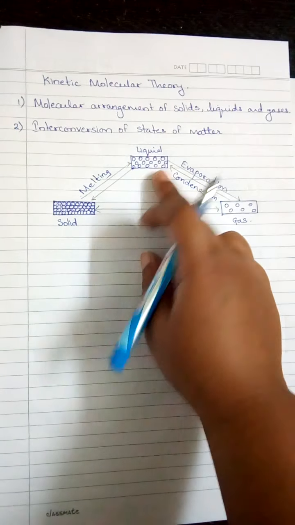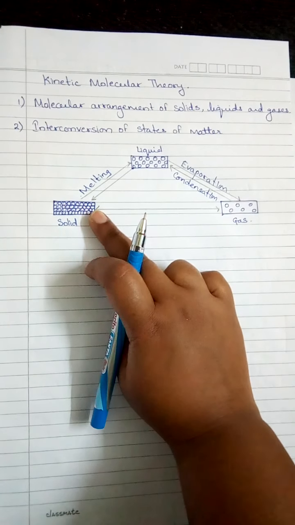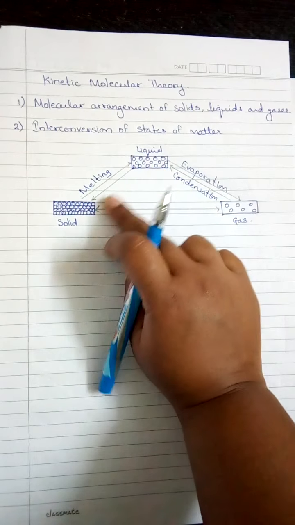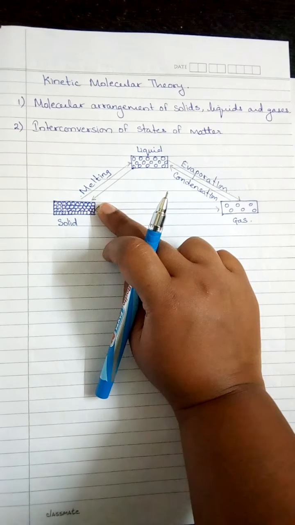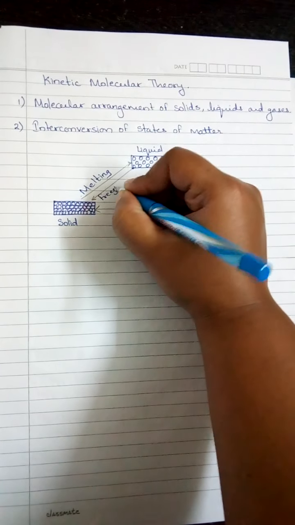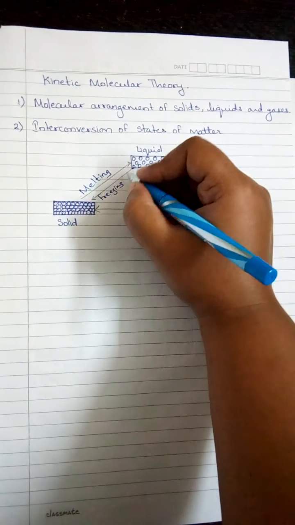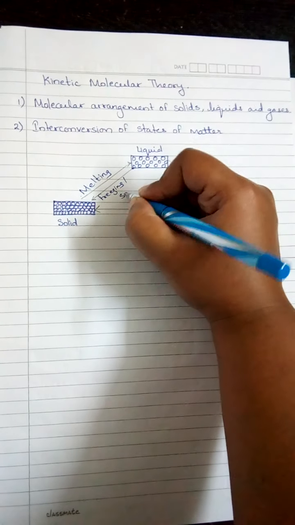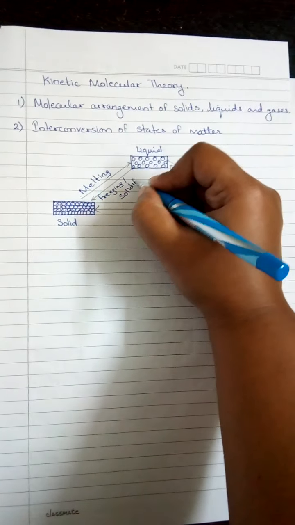Take a liquid, again cool it, like we take water and we freeze it. What will happen? It will change into ice, that is a solid form. So it is called freezing, or we also call it solidification. If you want, you can write it as solidification.